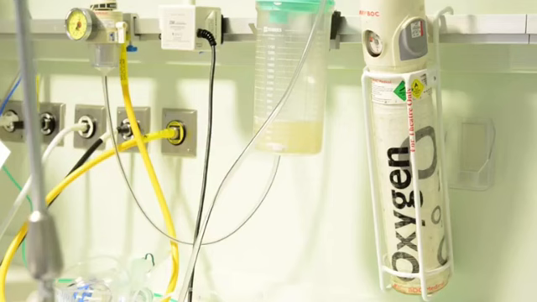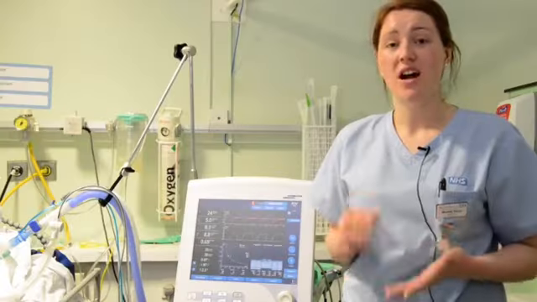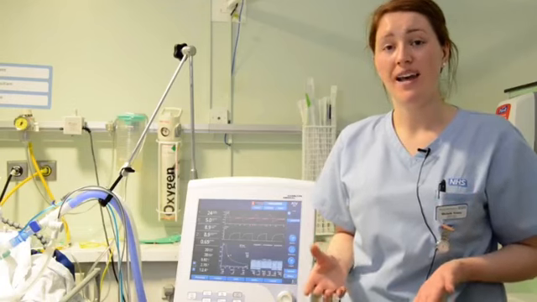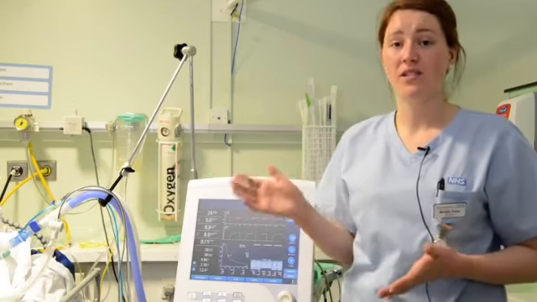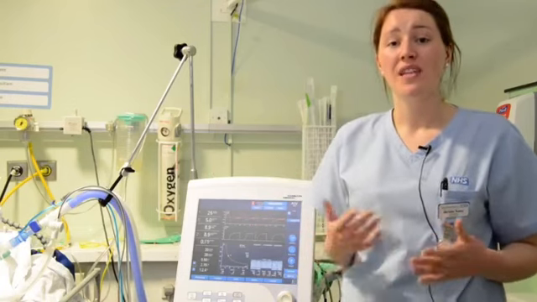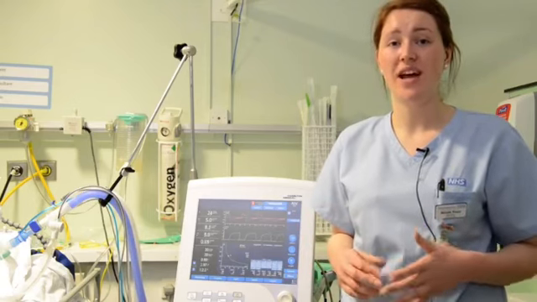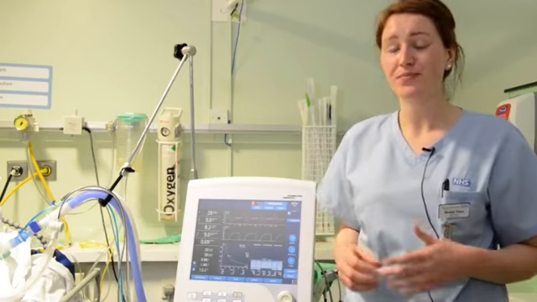This is because all our patients are oxygen dependent. If there was any interference in your oxygen supply through the main oxygen supply in the hospital, you need to have that reservoir of oxygen available immediately to allow your patient to have adequate oxygen levels.